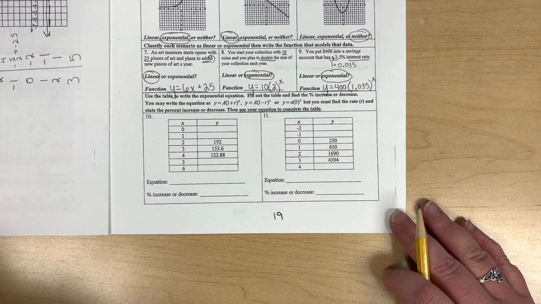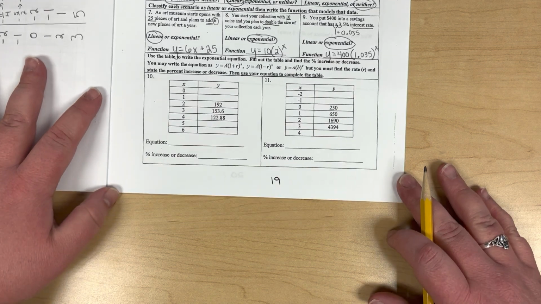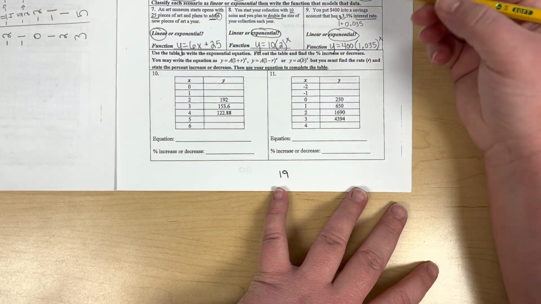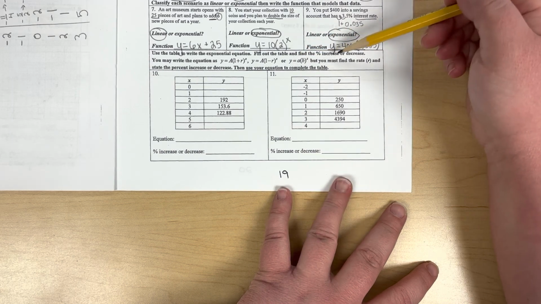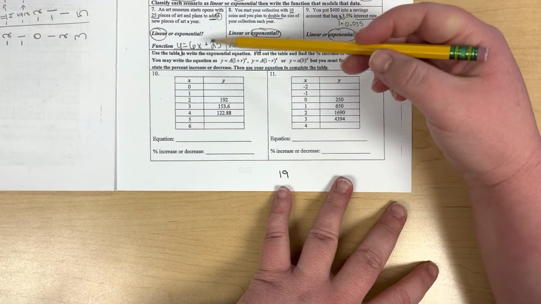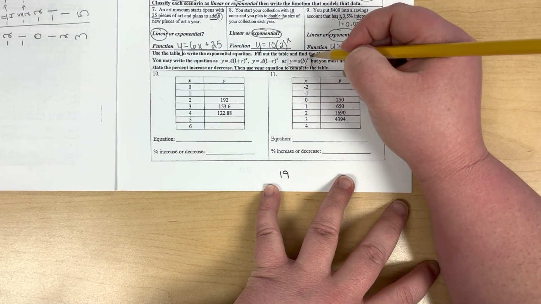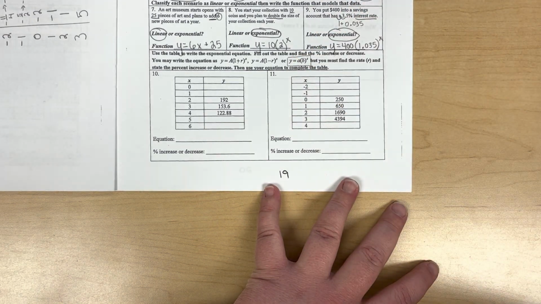All right, so I know that these are exponential tables because it tells me that they are. It says use the table to write the exponential function. Fill out the table and find the percent of increase or decrease. You can write in any of these forms. Now, the easiest one will probably be this one, but we'll work through it together.